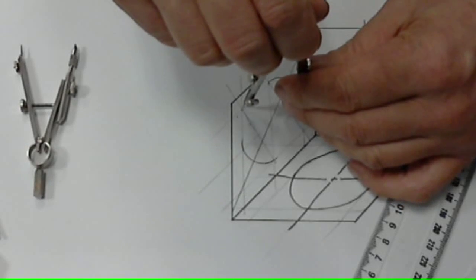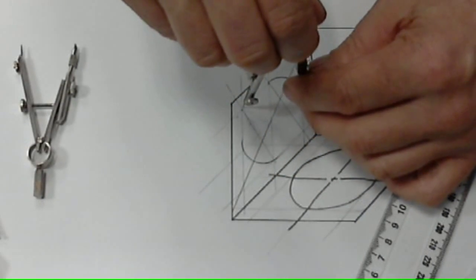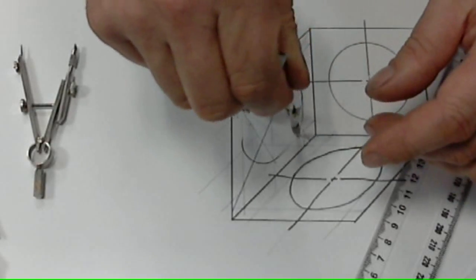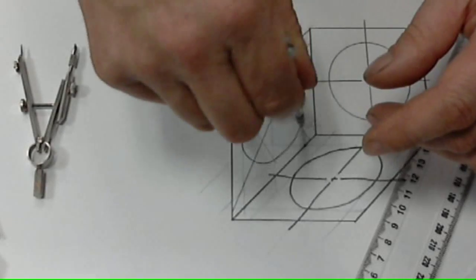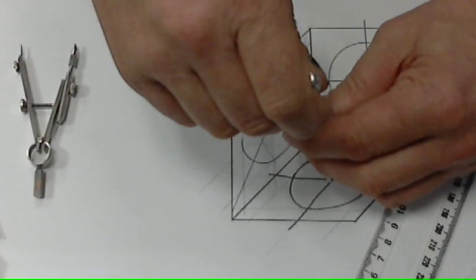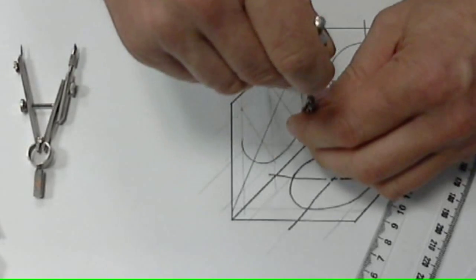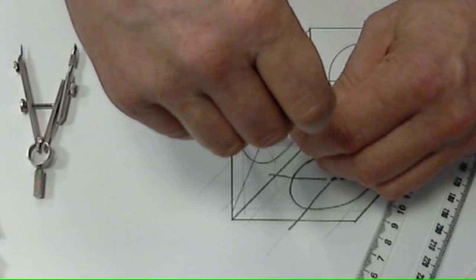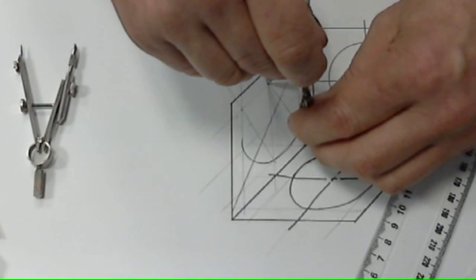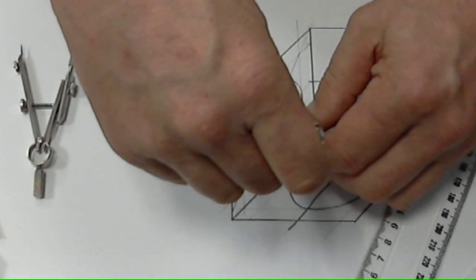And we'll just adjust our start points a little bit just so that we get the ends to meet. Better.